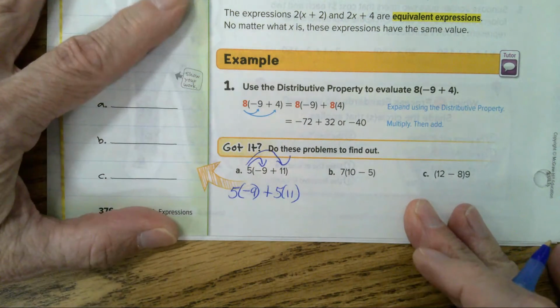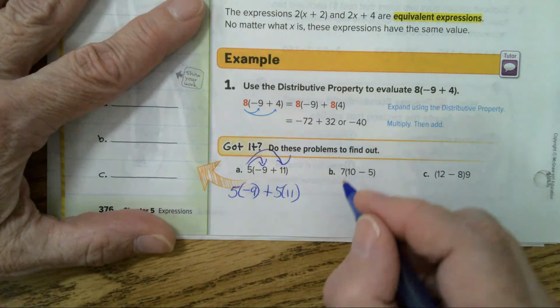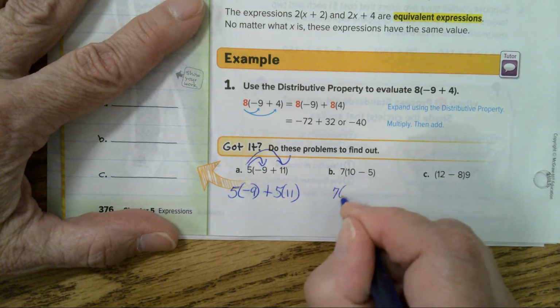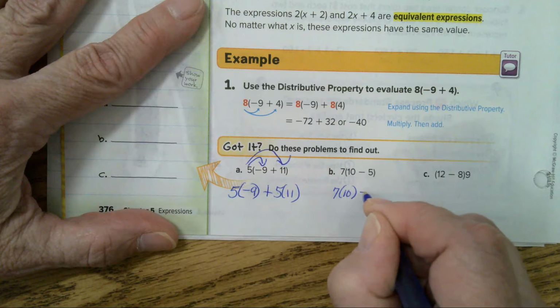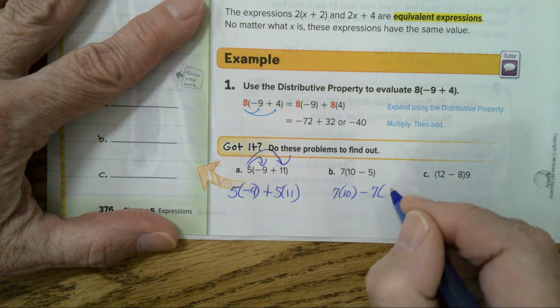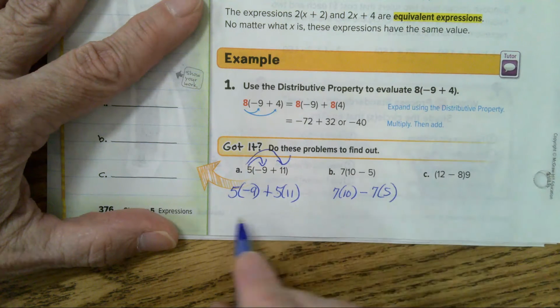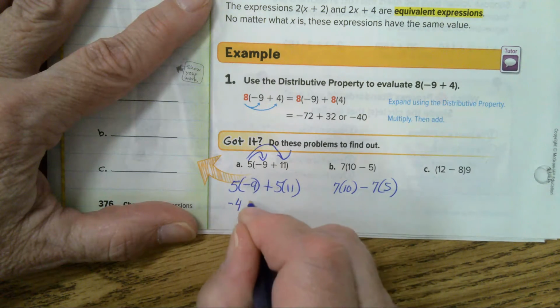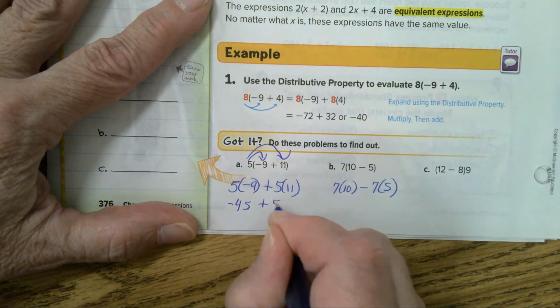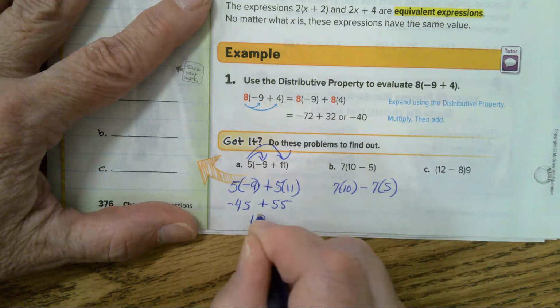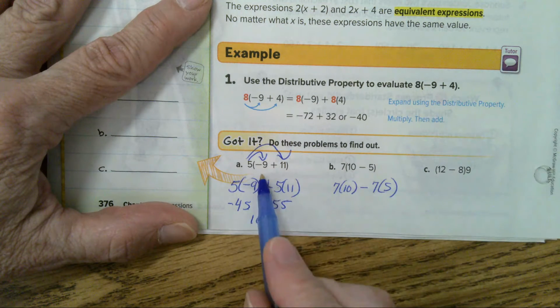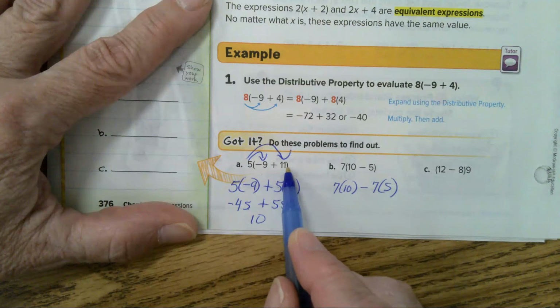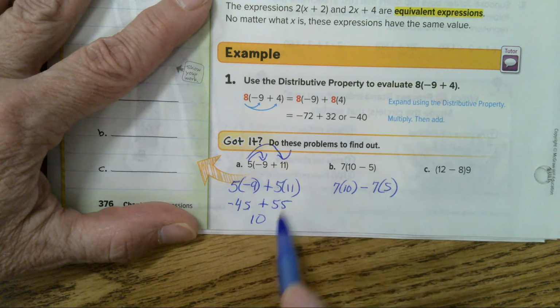Okay, this one, 7 times 10 minus 7 times 5. Now I guess we could go ahead and simplify it. That would be negative 45 plus 55, and you end up with 10, which checks: negative 9 plus 11 is 2, and 5 times 2 is 10.